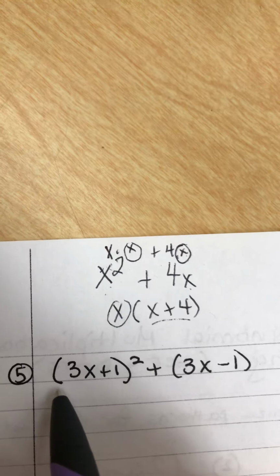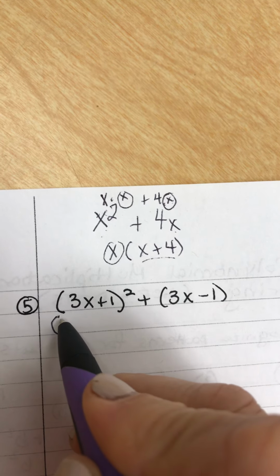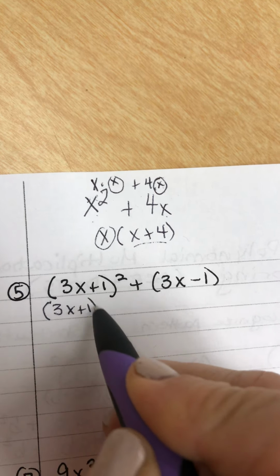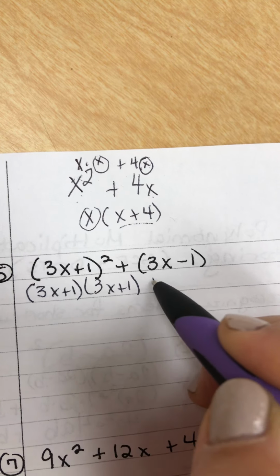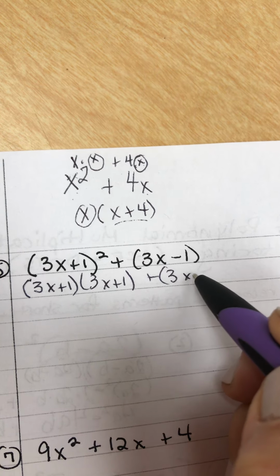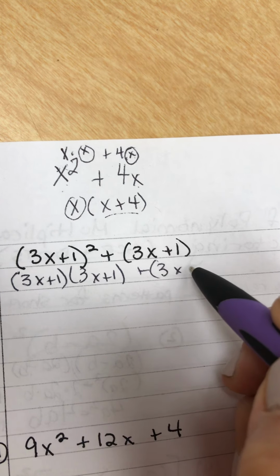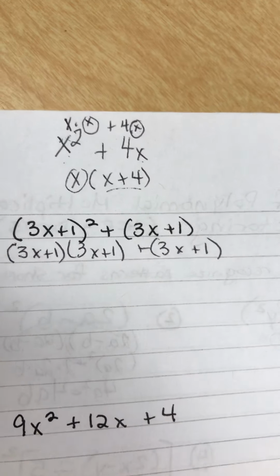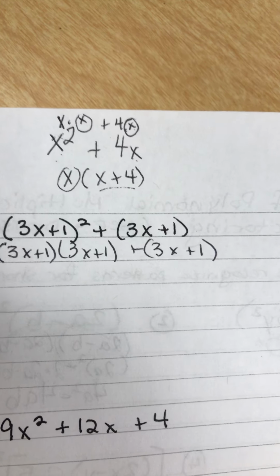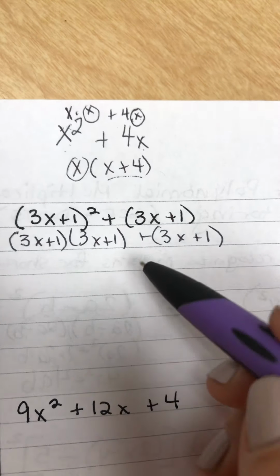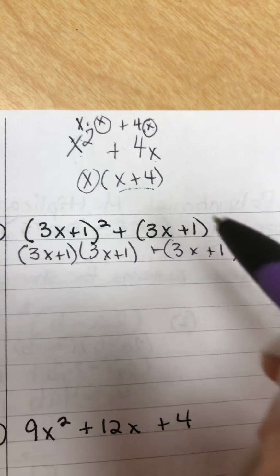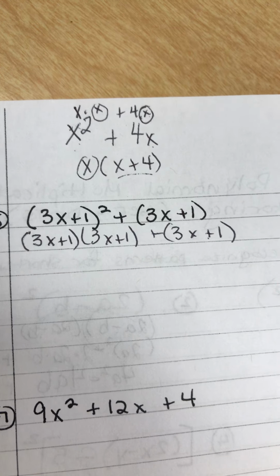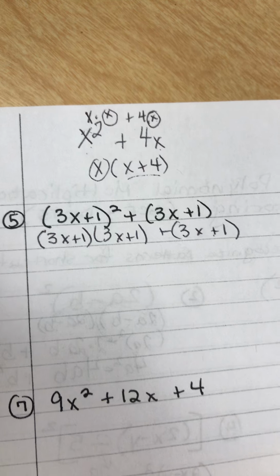So same concept, you have 3x plus 1, 3x plus 1, plus 3x, whoops, remember we had to correct that? That was written wrong. It was 3x plus 1. So you see that one of these is common. I'm going to just draw something on here to help you guys see this a little bit more.